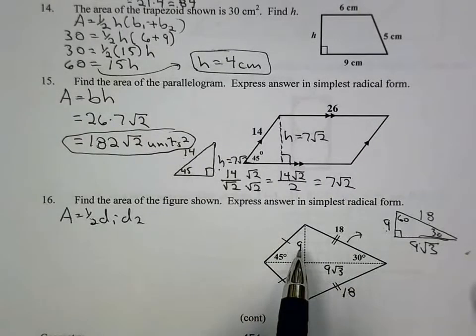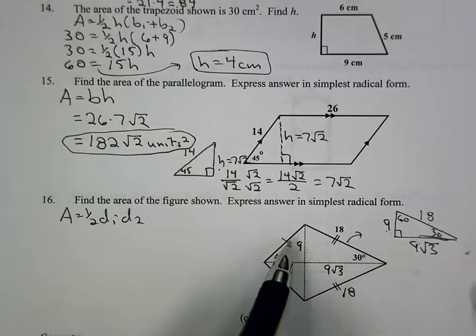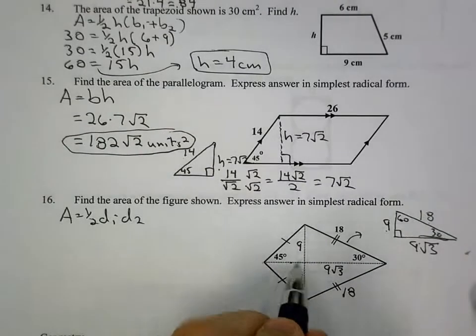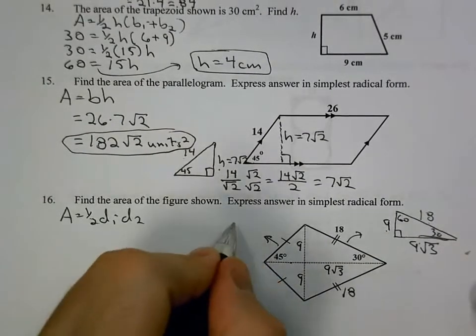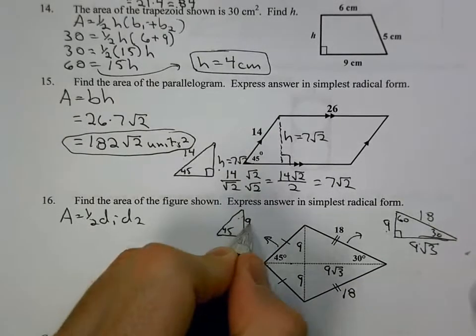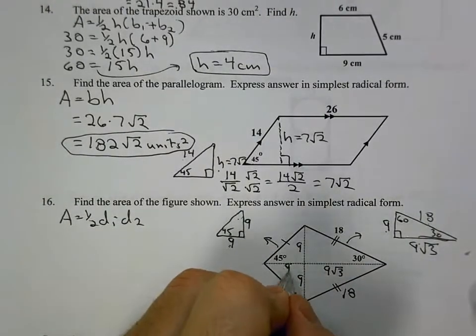In a kite, we know that when I have this diagonal cutting it in half, I can fold it over. This would also be 9. And now we have that 45 degree angle. That gives us this triangle with a 45, a 9. We need this value. 45, 45, 90 is an isosceles triangle, so this would also be 9.